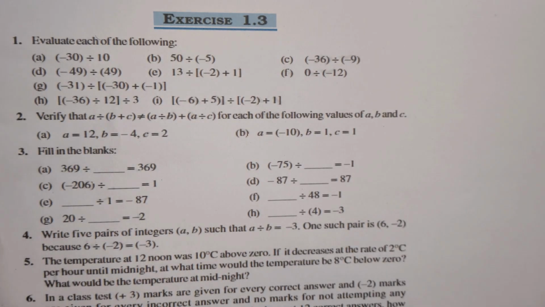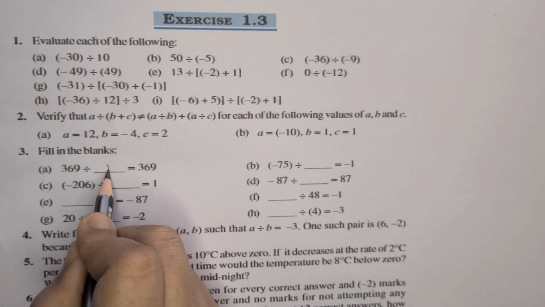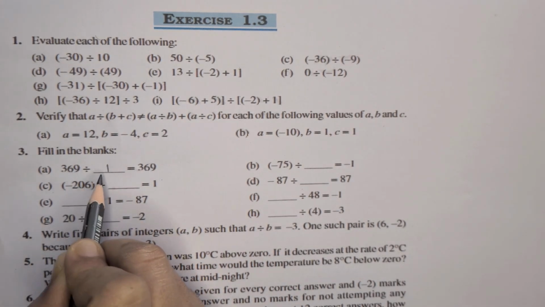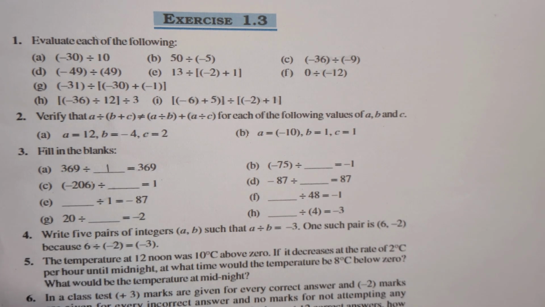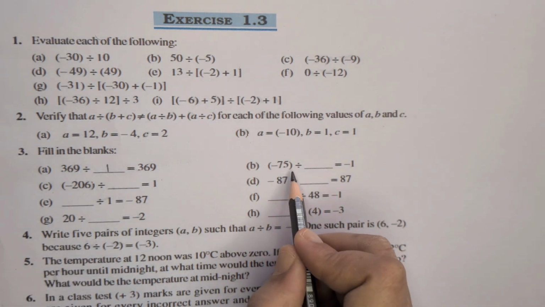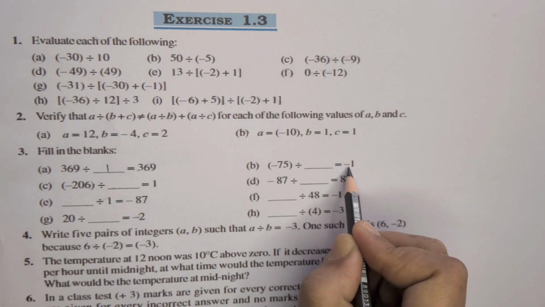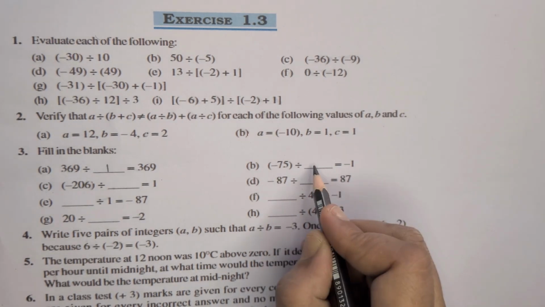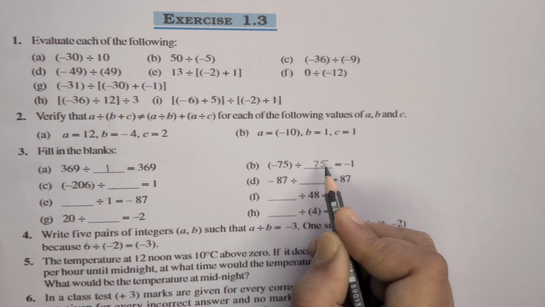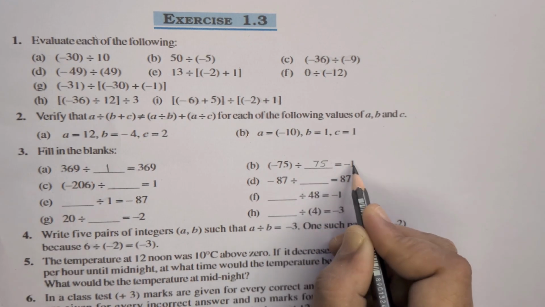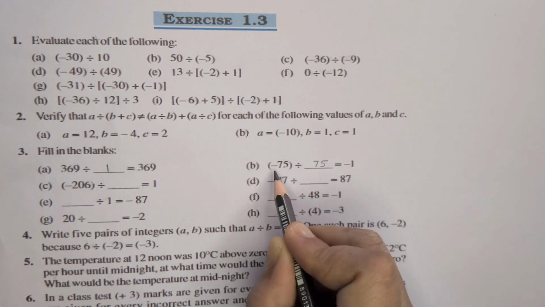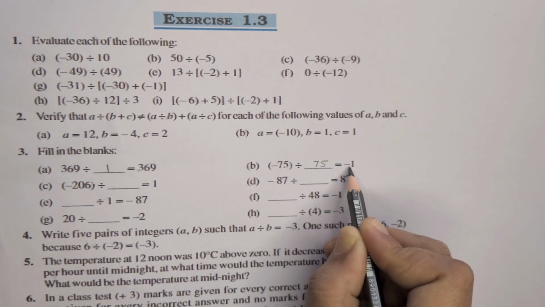Third question, fill in the blanks. 369 divided by dash is equal to 369. Same number we are getting. So dividing by 1, 369. Here minus 75 divided by dash is equal to minus 1. Quotient is minus. So minus is there. Divide by 75. 75 by 75, 1. And one number is negative. So the quotient also negative.